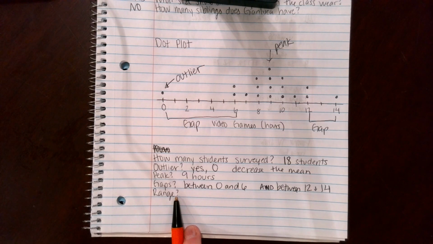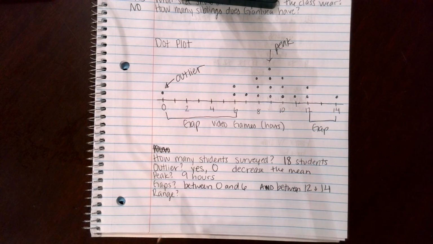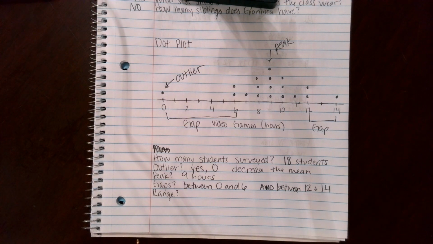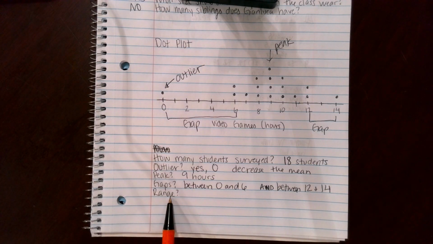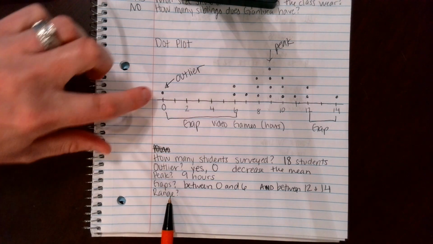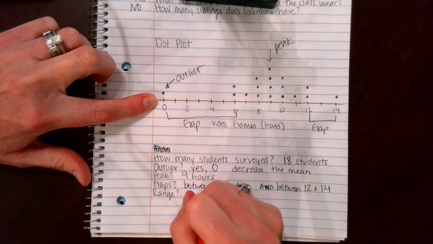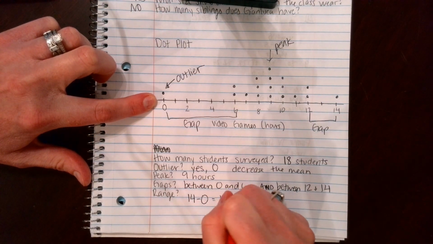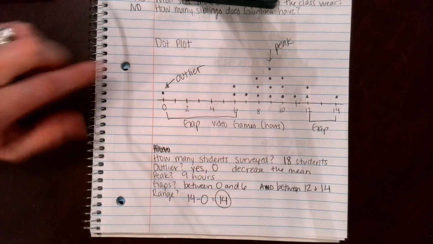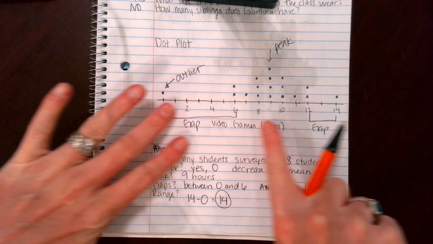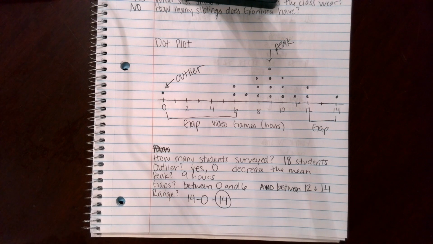And then what's the range? Remember what the range is. Mean, the average; mode, most often; range, subtract the smallest from the largest; median, the middle number when you line them up from the greatest to the least, cha-cha-cha. So the range: subtract the smallest from the largest. The smallest is 0. You're subtracting that from 14. So 14 minus 0 equals 14. All right, that's your range. It tells you how spread apart your data is. All right, let's go ahead and move on to the next topic.